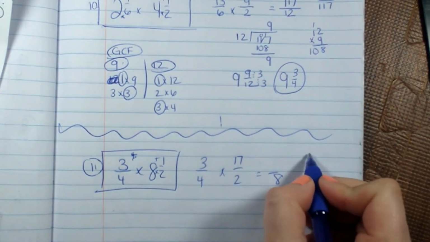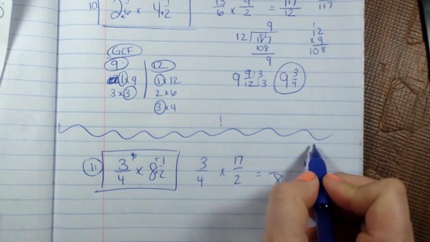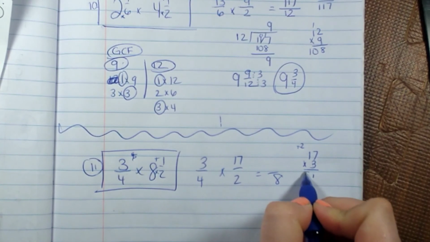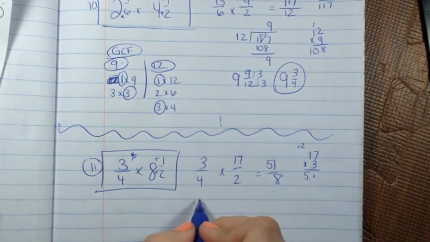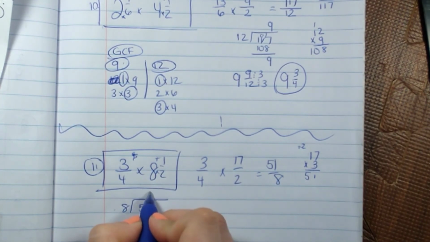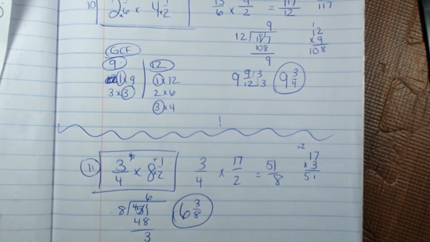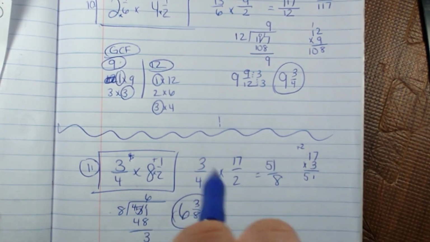So 3 times 17 is 51, and 4 times 2 is 8. Okay. How many times does 8 go into 51? It goes in 6 times. That's 48, so the remainder is 3. So we have 6 3/8, and that is simplified. So that is how you multiply mixed numbers. You make sure they're both improper fractions, multiply across, and turn them back to mixed numbers.